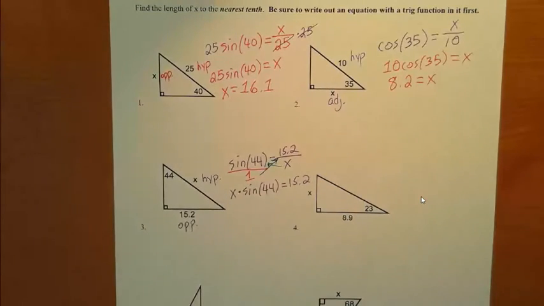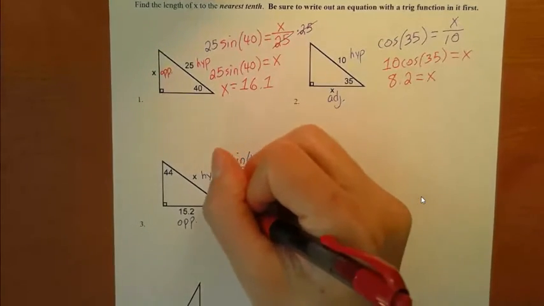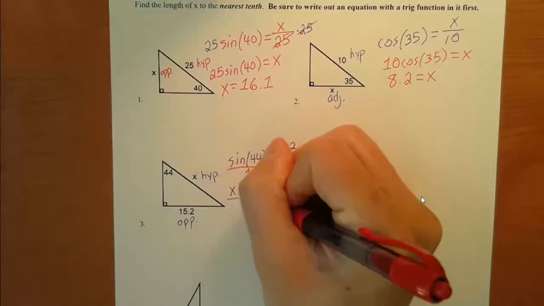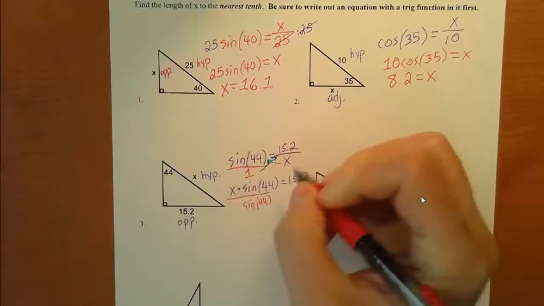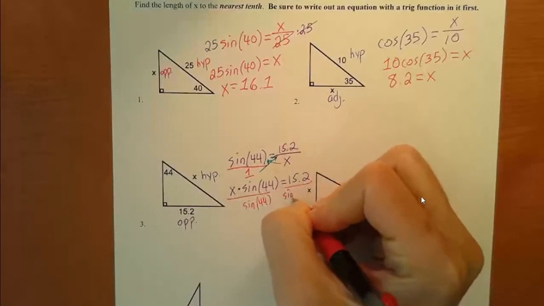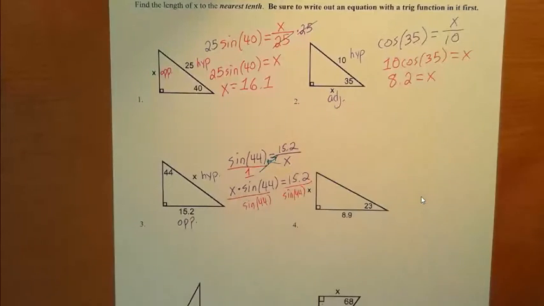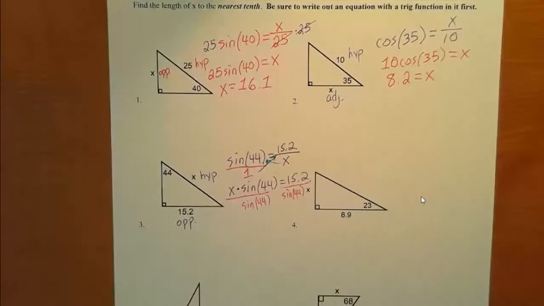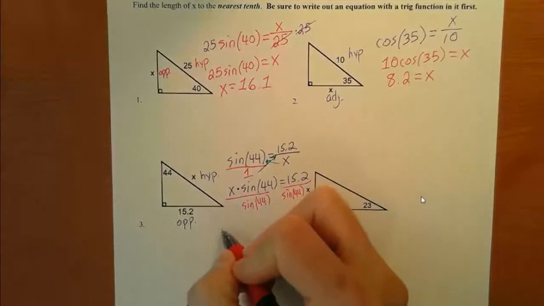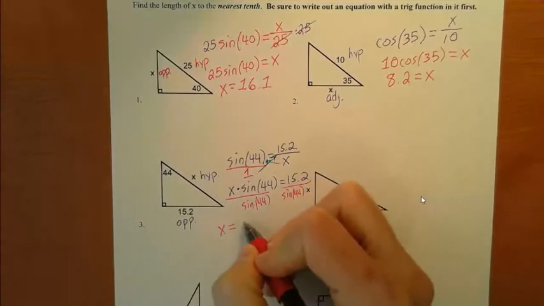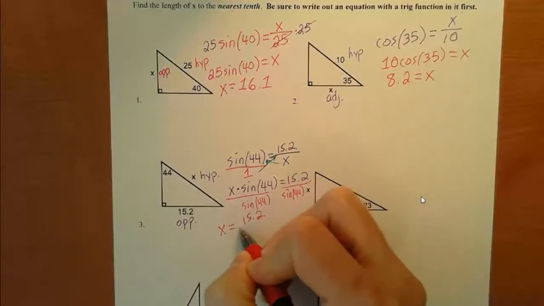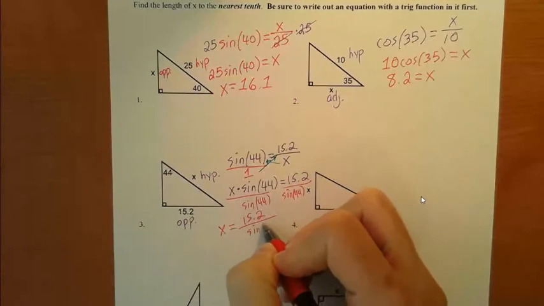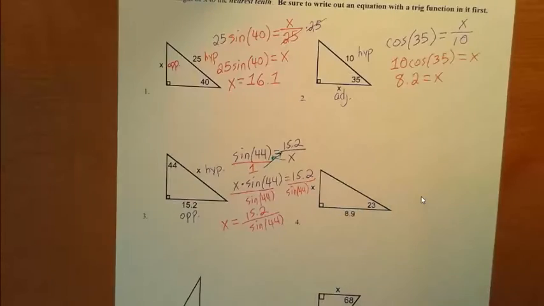From there, we just have to divide by the sine of 44. So divide by sine of 44 on both sides. And that would mean that these two sines divide out to become a 1, leaving us with x being equal to 15.2 divided by the sine of 44.